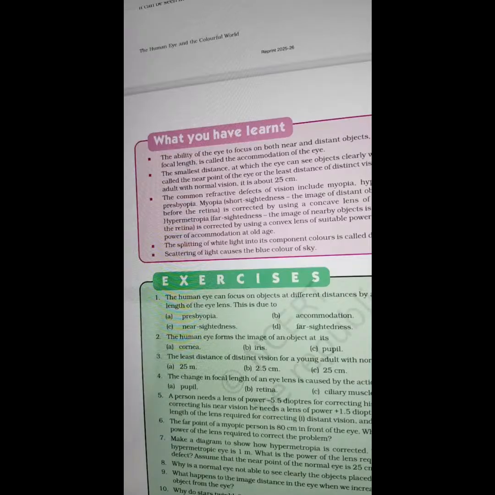The common refractive defects of vision include myopia, hypermetropia, and presbyopia. Myopia, short-sightedness: the image of distant objects is focused before the retina, and is corrected by using a concave lens of suitable power. Hypermetropia, far-sightedness: the image of nearby objects is focused beyond the retina, and is corrected by using a convex lens of suitable power. The eye loses its power of accommodation at old age.